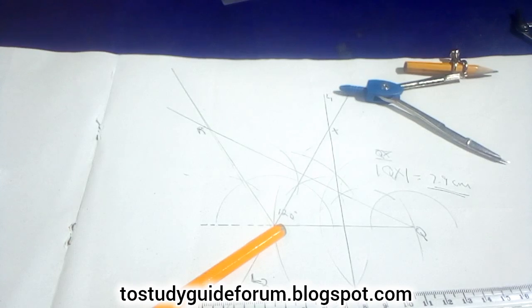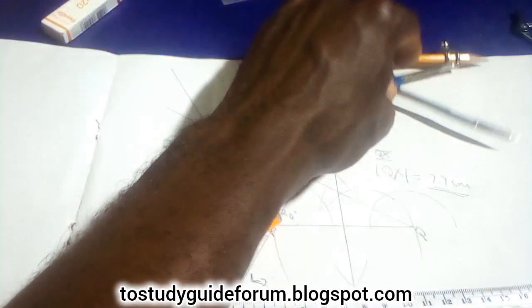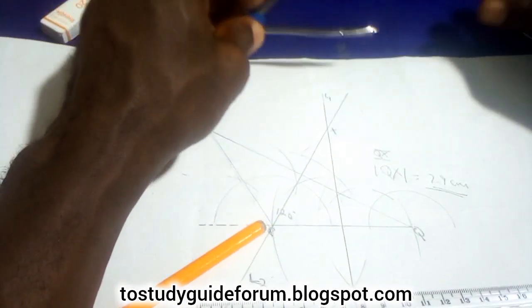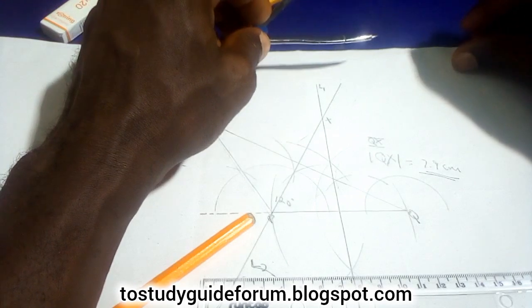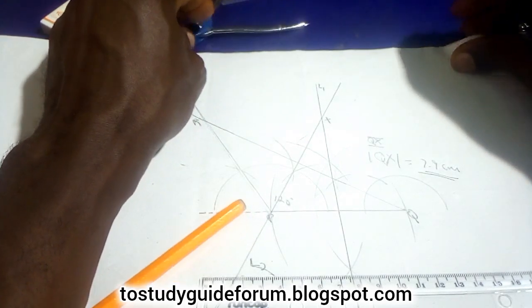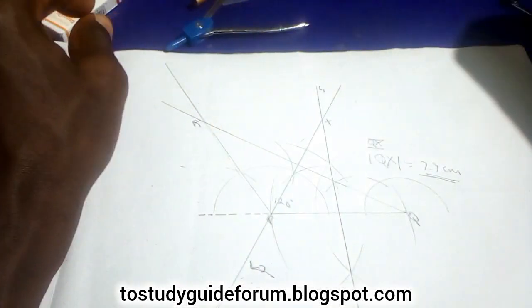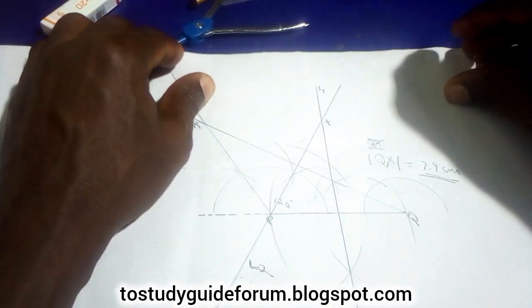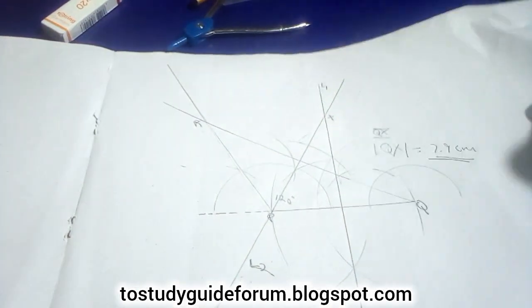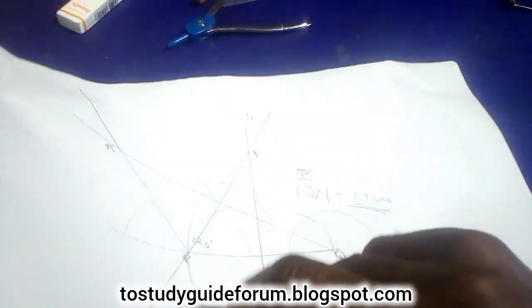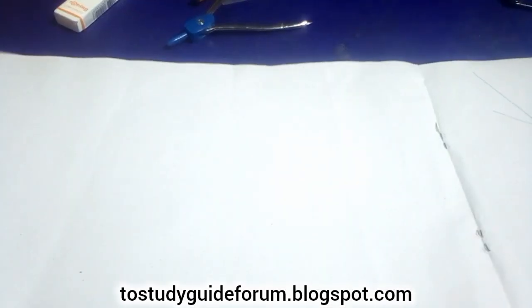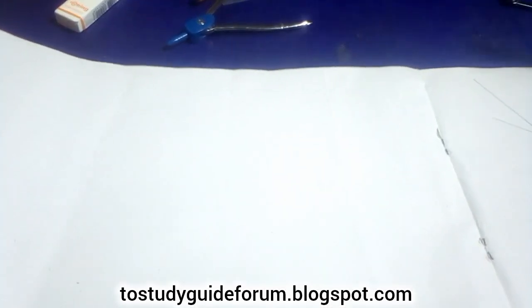The next thing we are going to be doing here is I'm going to show you how to construct the common angles. I'm going to show you how to construct angle 60. We already know. From here, I believe you will be able to construct angle 60. But if you are still having a problem with it, you can leave a comment, so that in the next video I will show you how to do that.